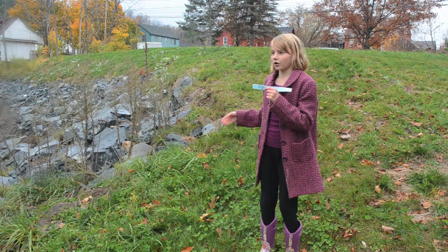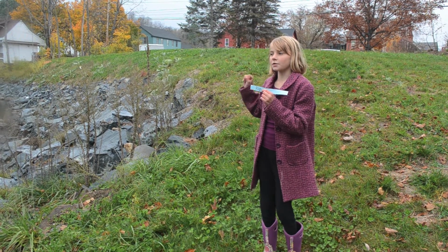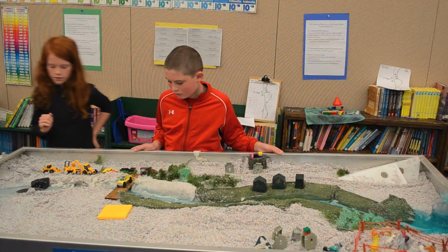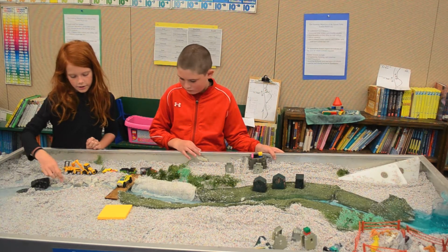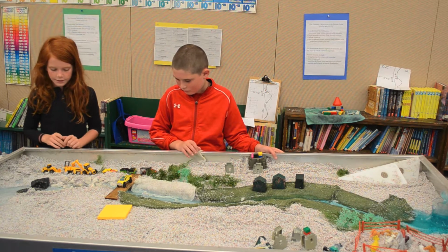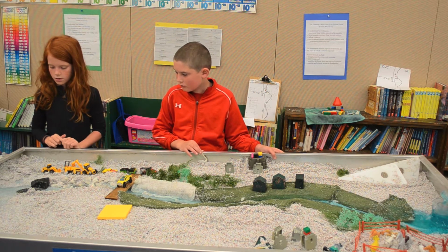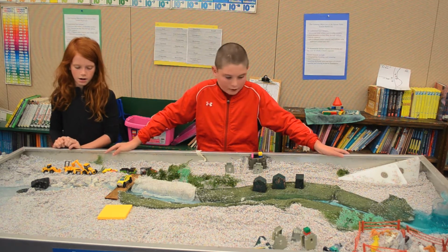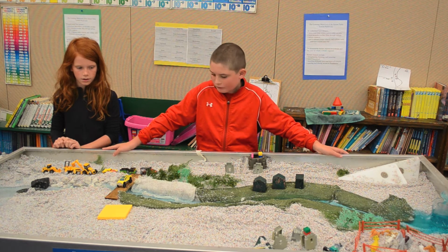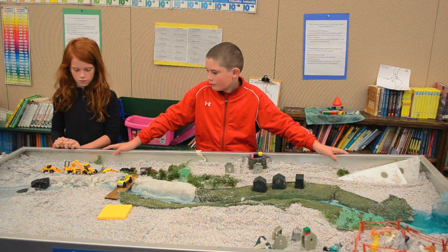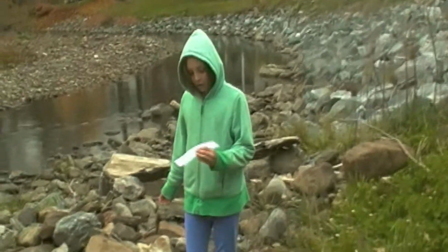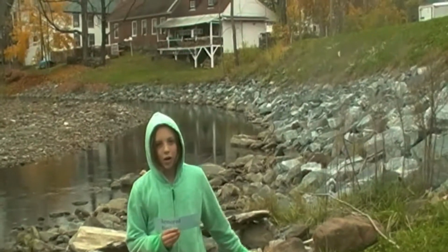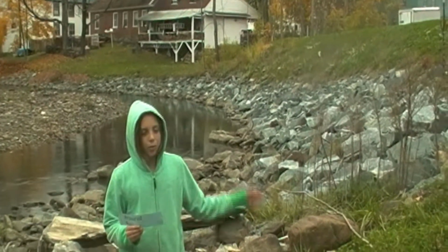Riprap are rocks that tightly fit together against the bank to prevent erosion. A lot of erosion going on right here, and some of the riprap is falling in. What would you do differently instead of the riprap? Put more vegetation, I think. Yeah. So you would put vegetation along your whole channel. An armored bank is basically a bank with riprap on the side.